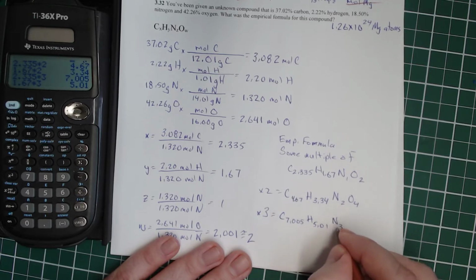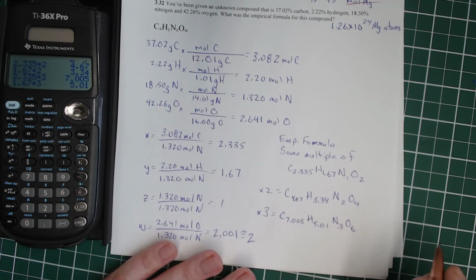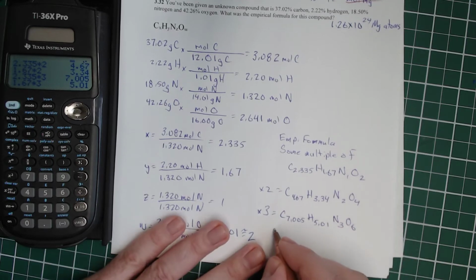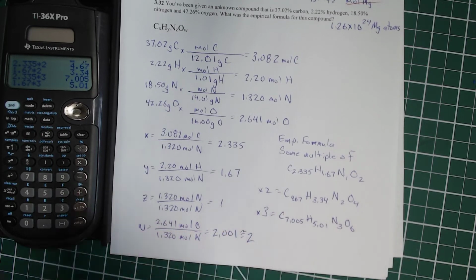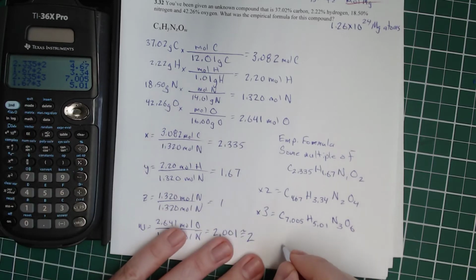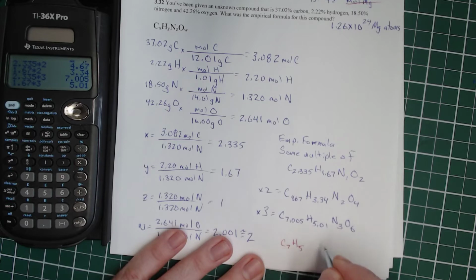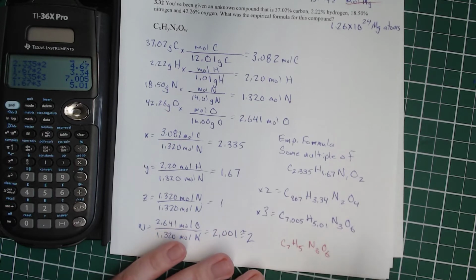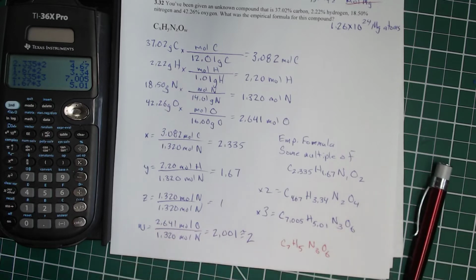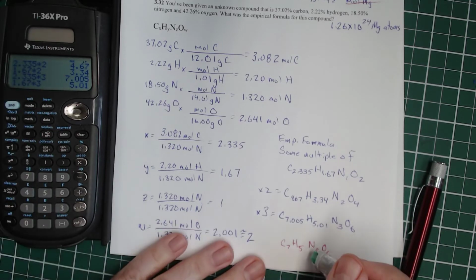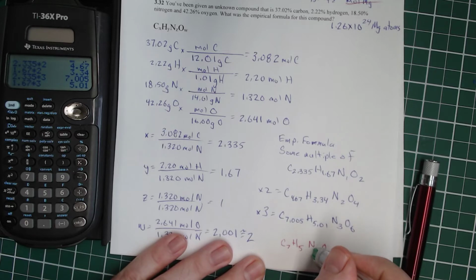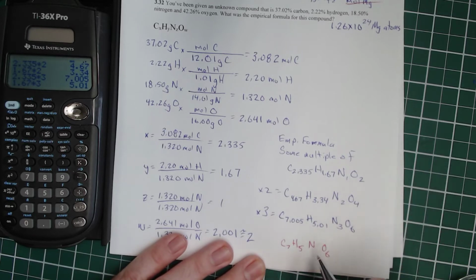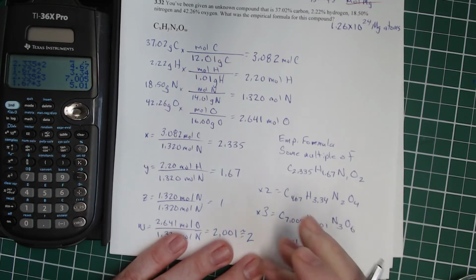And then N3O6. So our empirical formula is going to be C7H5N3O6.